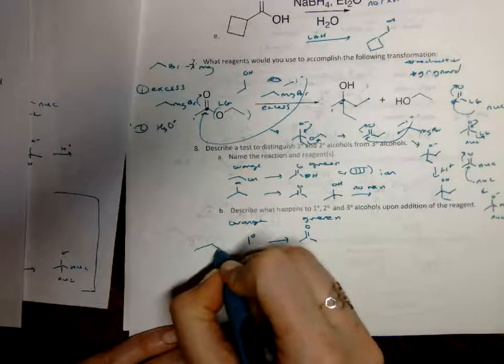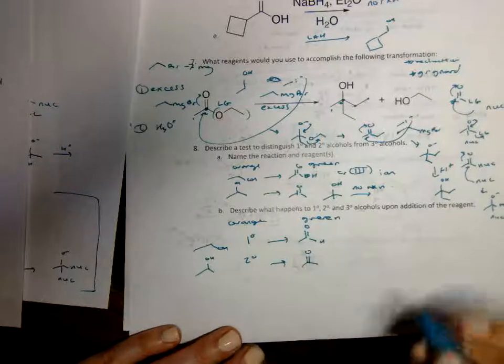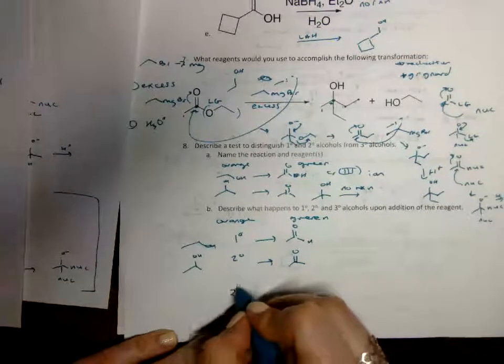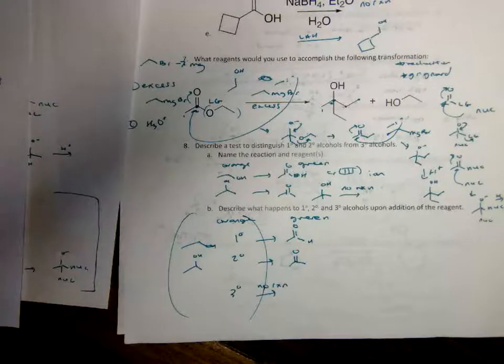Secondary alcohol would go from an alcohol to a ketone. This one would be an aldehyde. This one would be a ketone. Tertiary alcohol, there'd be no reaction, so it never turns to green. It just stays orange. And that's how you can use the chemical test of chromic acid to tell between a primary or secondary alcohol and a tertiary.